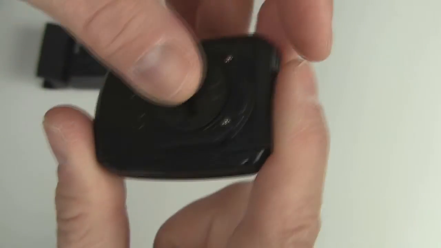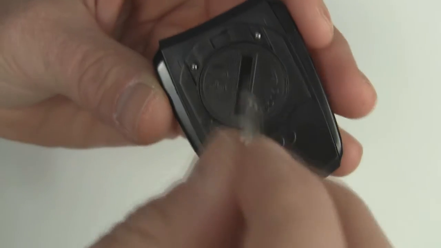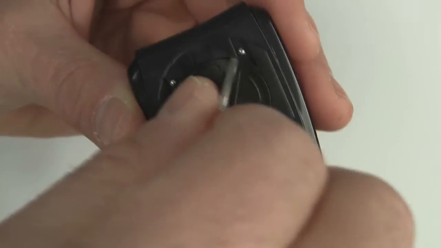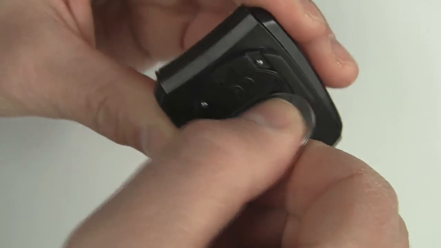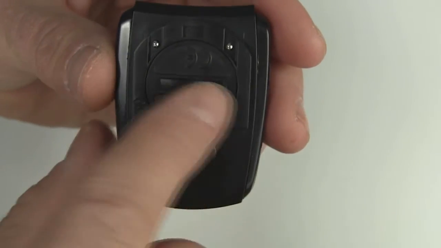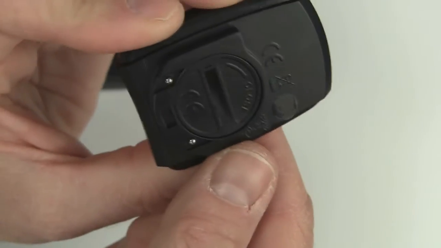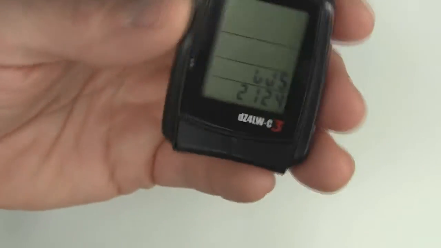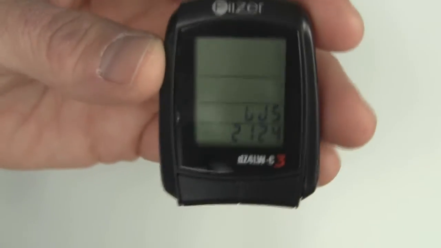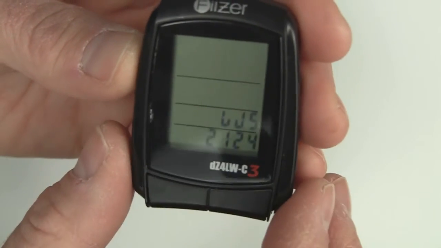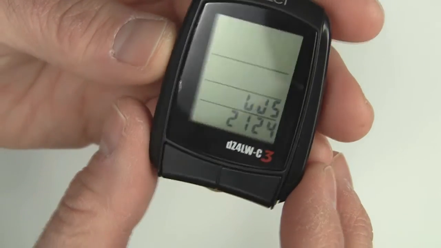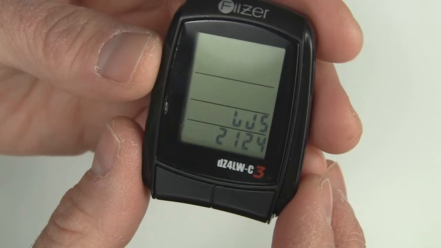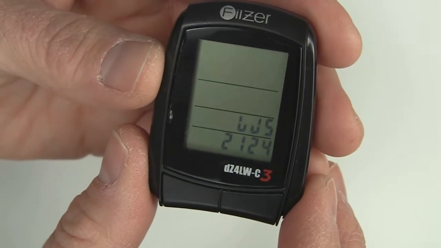And then just put the cap on, position it so it sits in place flat, and then take your coin again and then turn it a bit until it locks. And that's how you change the battery on your computer. And when you do take out the battery and put it back in, it'll actually go into initialization screen, which looks like this, and all the data will be cleared out.